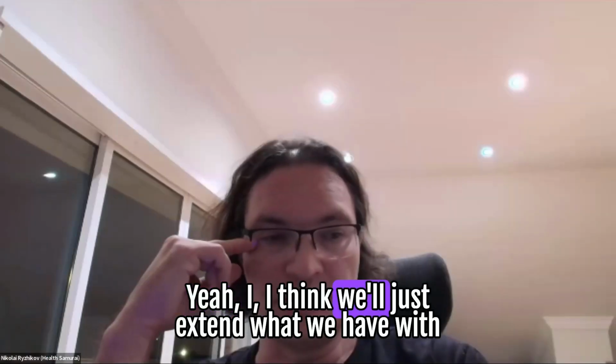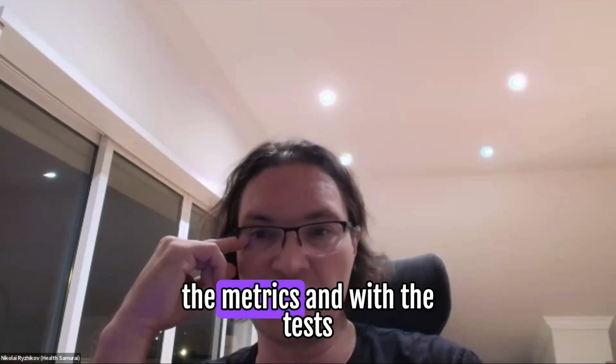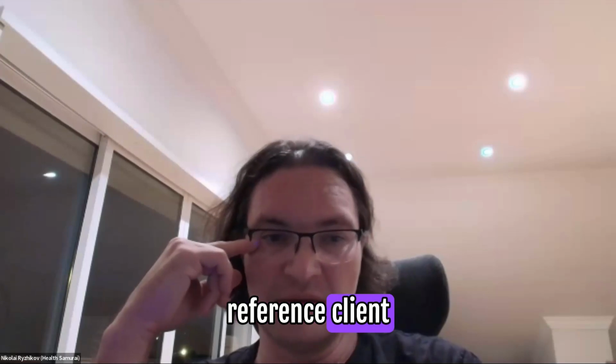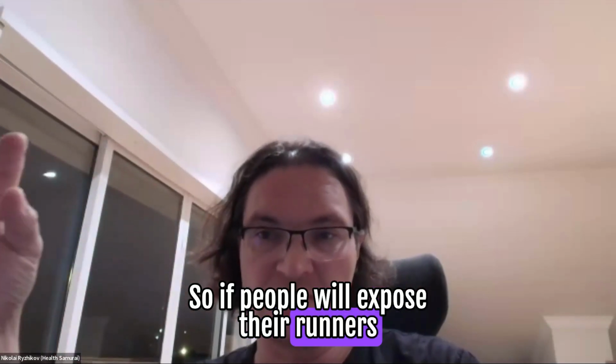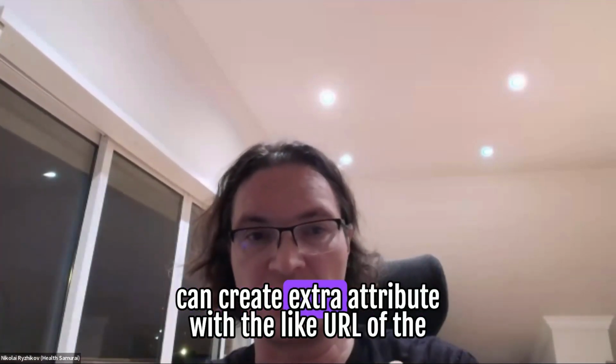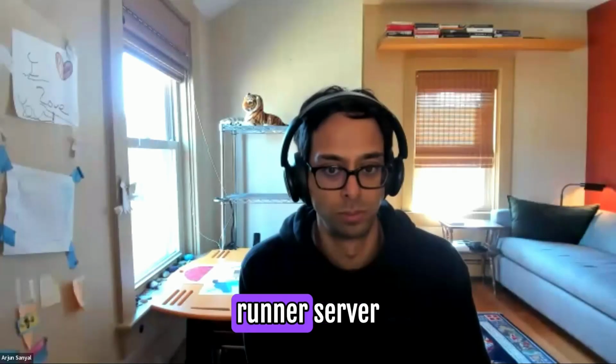Yeah, I think we will just extend what we have with the matrix and with the tests, because after the reference client, we'll expose the runners and put them into our implementation. We can create an extra attribute with the URL of the test server, the public runner server.